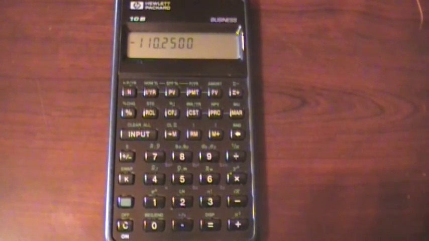The calculator regards cash flows as inflows and outflows. Since we put $100 in as a positive, we'll take out $110.25 as an outflow or a negative. So you can just ignore the negative sign for now.